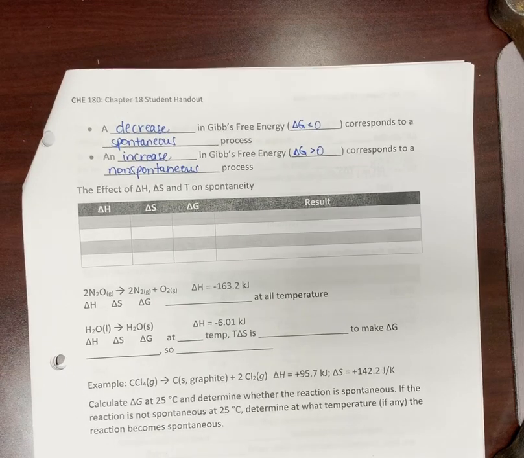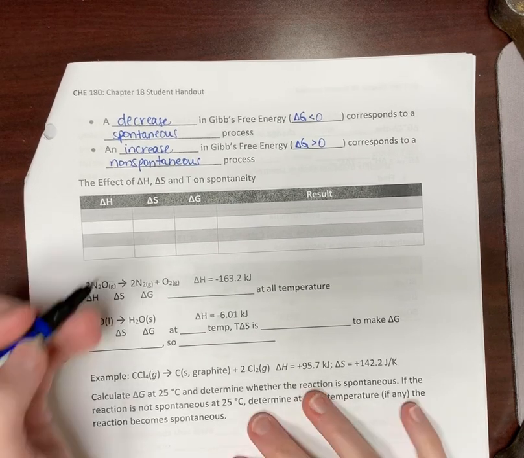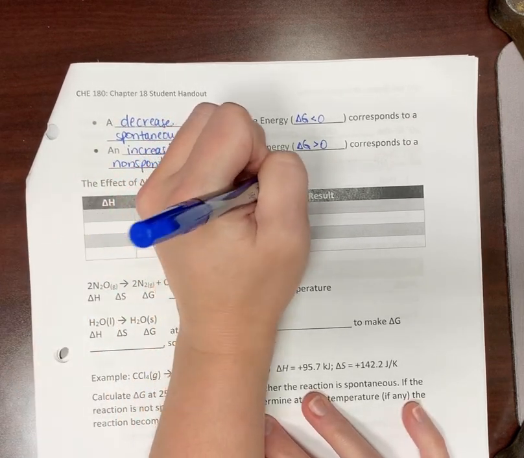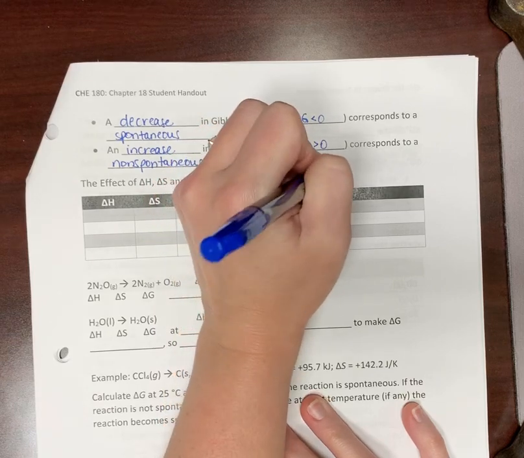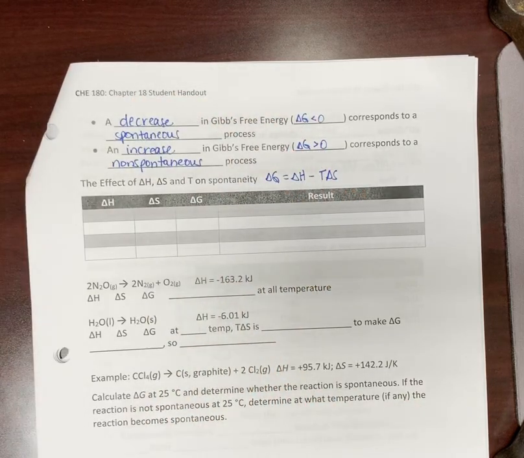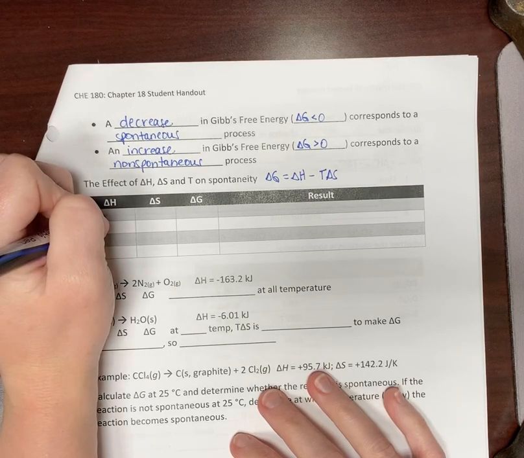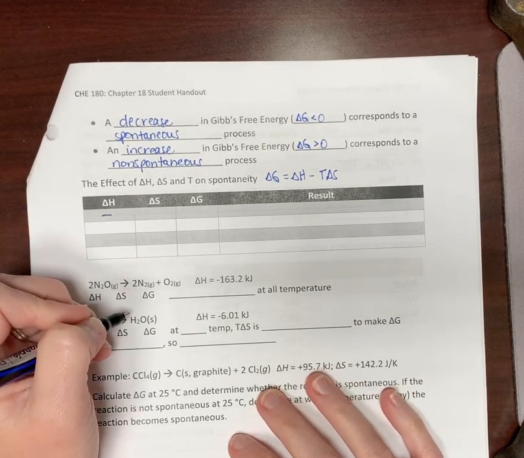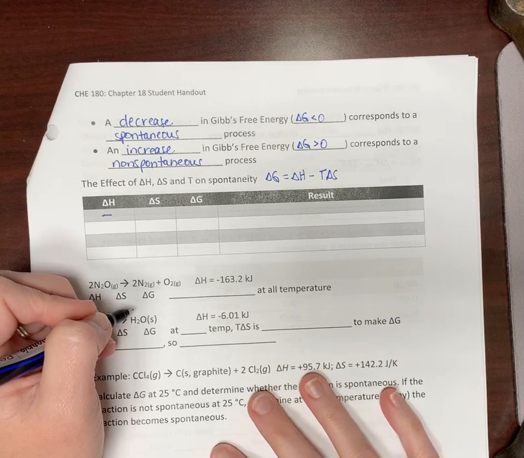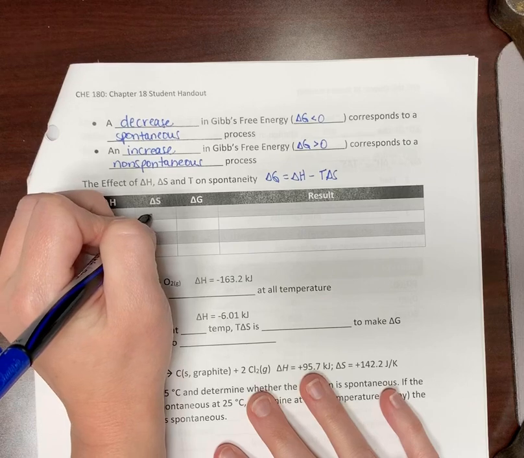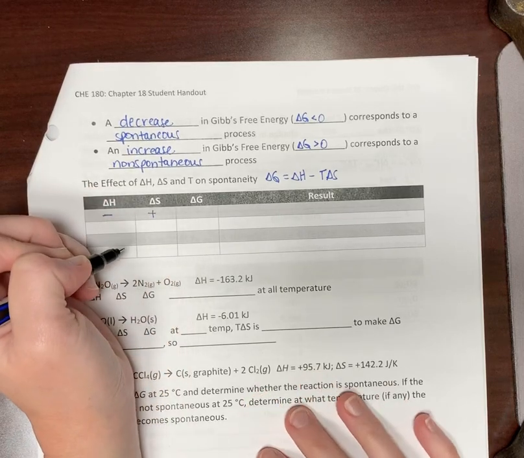Okay, so now there's 4 scenarios that we can deal with. So remember here, delta G equals delta H minus T delta S. So let's look at these factors. First thing, delta H can be negative. So when delta H is negative, let's look at when delta S is positive.